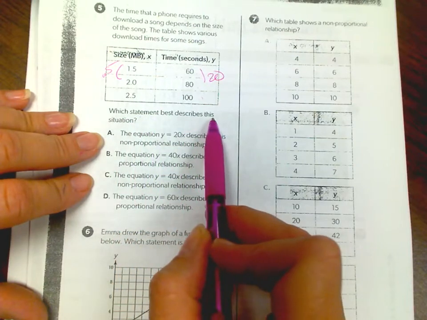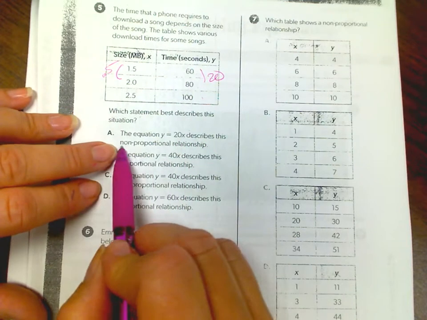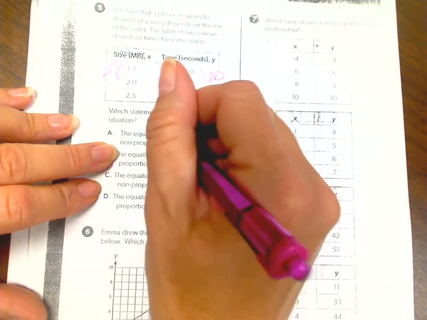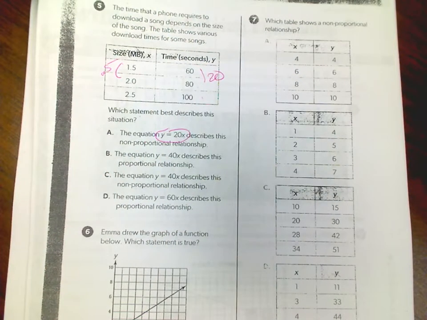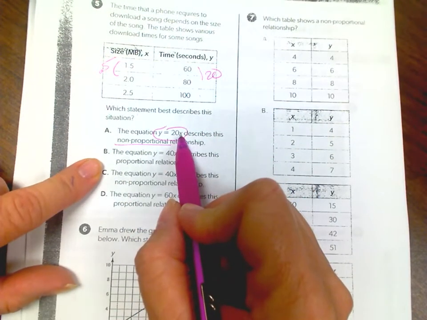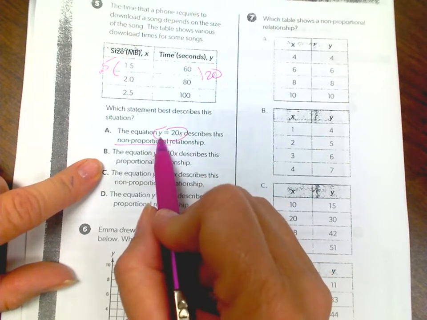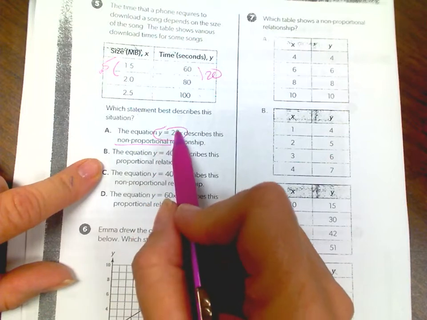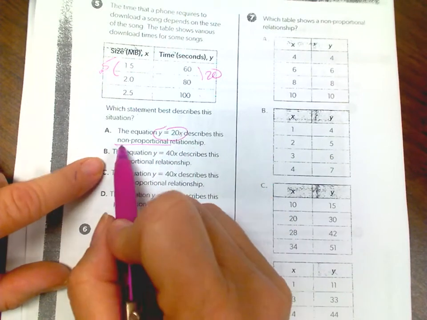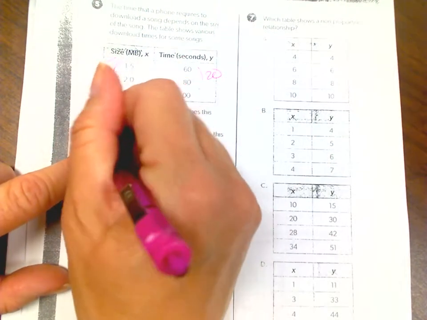Which statement best describes the situation? A, the equation y equals 20x describes this non-proportional relationship. If this is my formula and it says it's non-proportional, that alone makes it false. Because remember, if nothing's added to it, it is proportional. If I put 0 here, that means y would be 0. And other than that, it's going to be going up by 20s. But it says non-proportional. This equation is proportional, so it cannot be A.